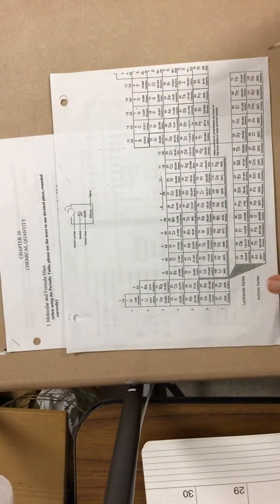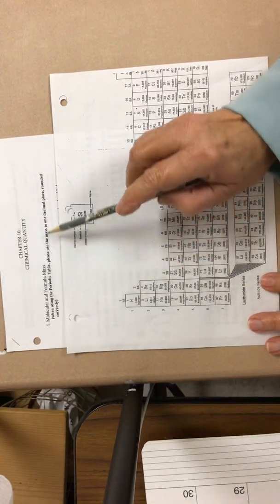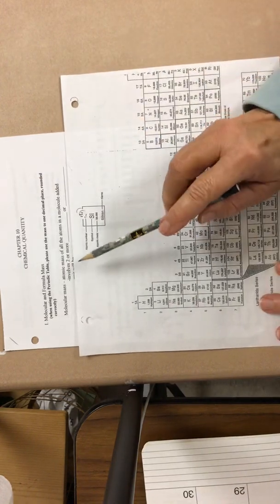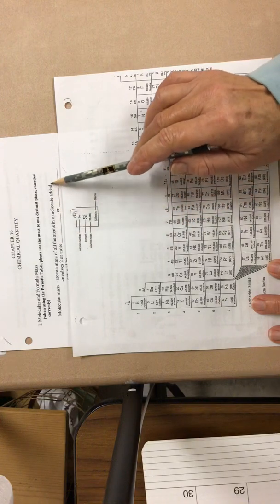Okay, so the first thing we're going to do is talk about how you calculate molecular and formula mass. So once again, when using the periodic table, please use the mass to 1 decimal place rounded correctly. Molecular mass is the atomic masses of all the atoms in a molecule added up.